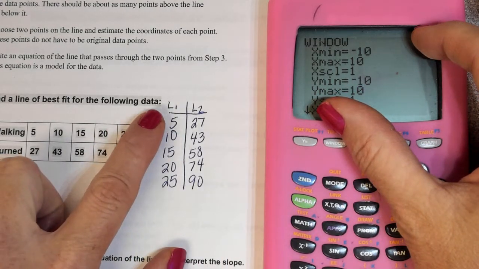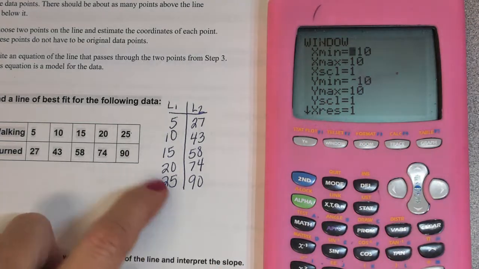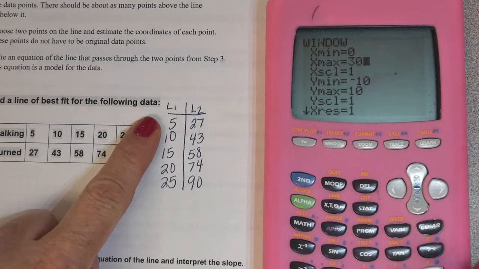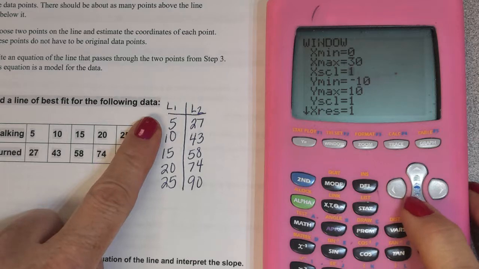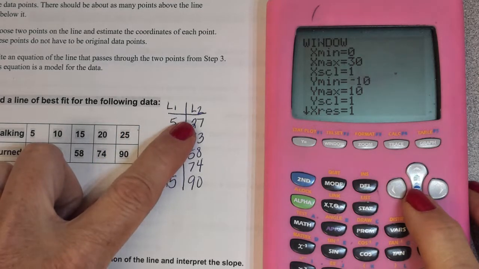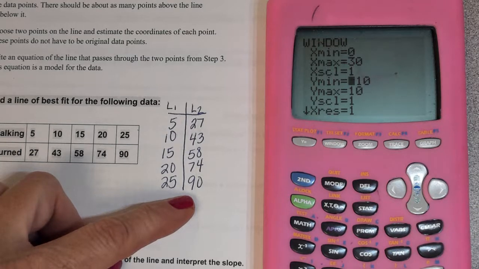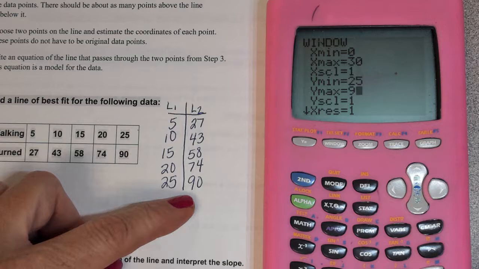My X's are going from 5 to 25. So if I'm setting up this window, I might want to make it go from like 0 to 30 for the X's. The X scale just means how far apart. We're always going to leave that at 1. For my Y's, they're going from 27 to 90. So I'm going to make these Y's go from like 25 to maybe 95.